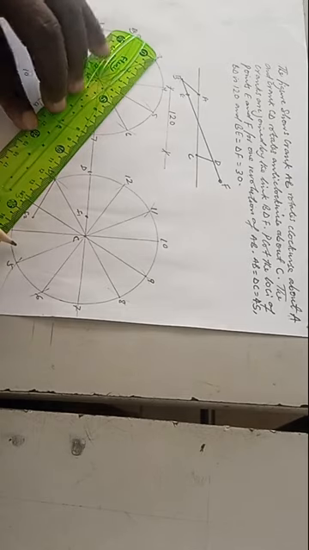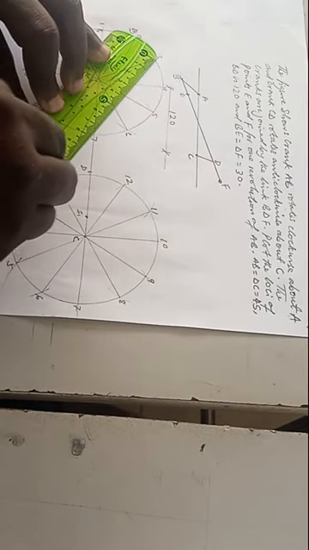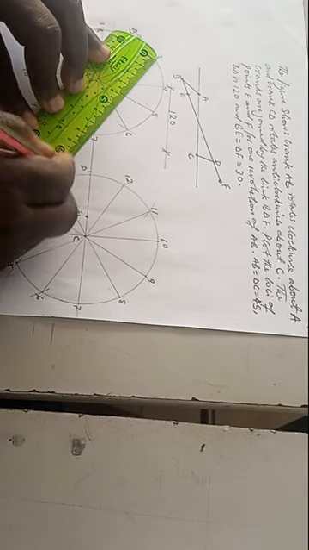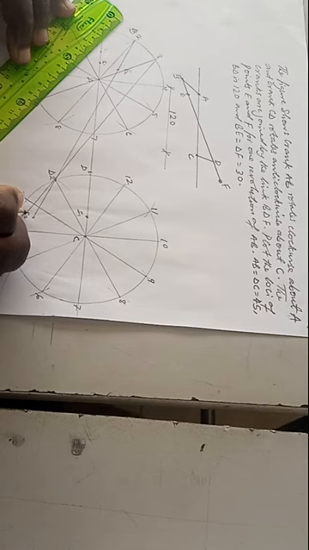Like this, you draw it, that is 2 to 3, then add 30 for E. 1, 2, 3. This is the 30. So this will be the E for F3. This is F2.